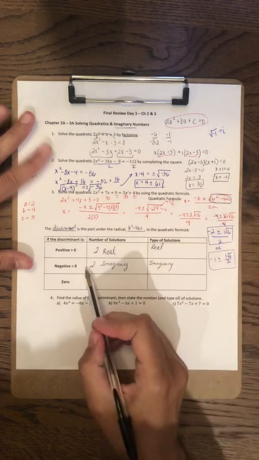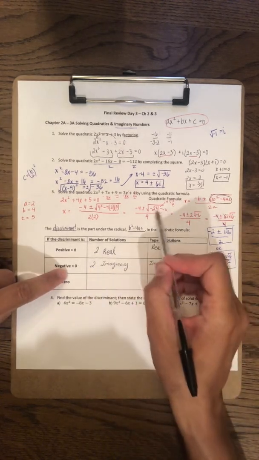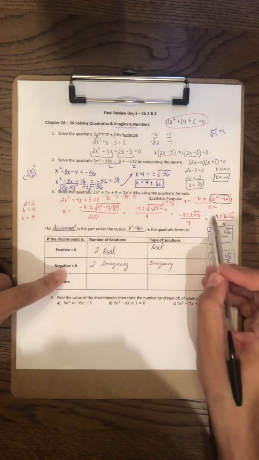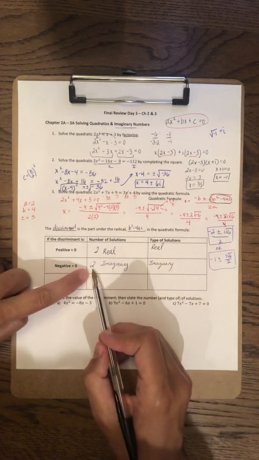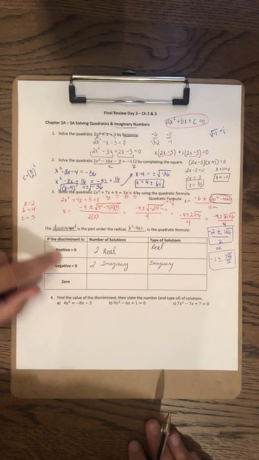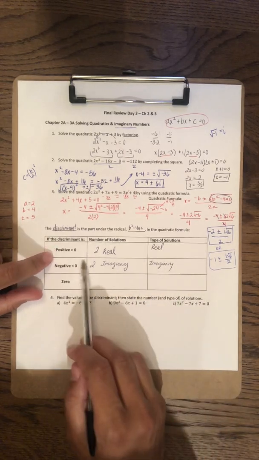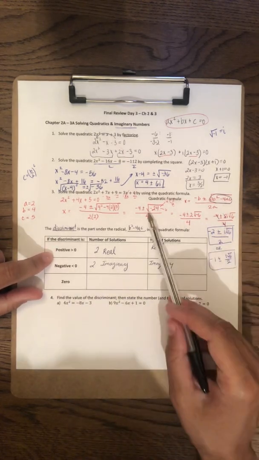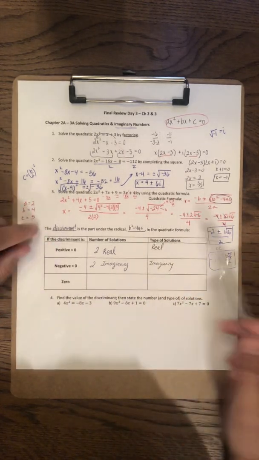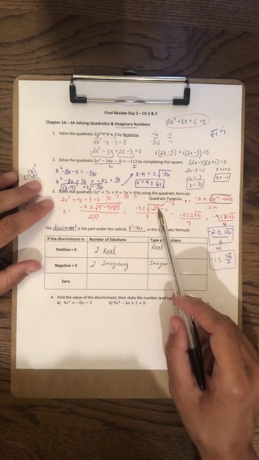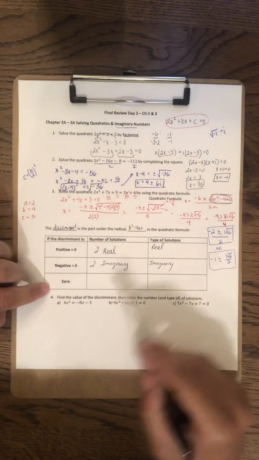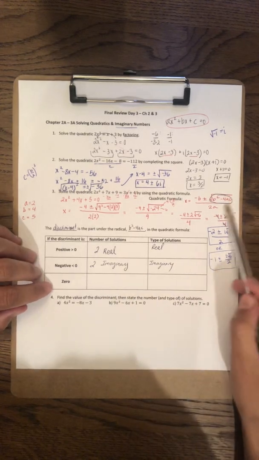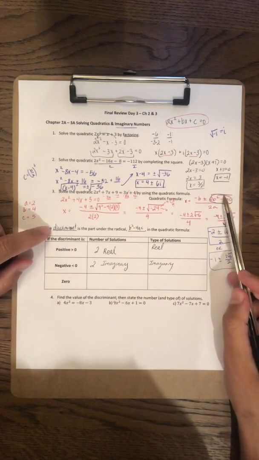And the reason for that is if you have the square root of a negative number, you're going to get i as a result, so it makes it imaginary. There's no such thing as getting one imaginary solution. You can only get two. There's two real solutions for positive because we can take the square root of a positive number. We can always either simplify it or leave it as is, but that would make them real solutions.